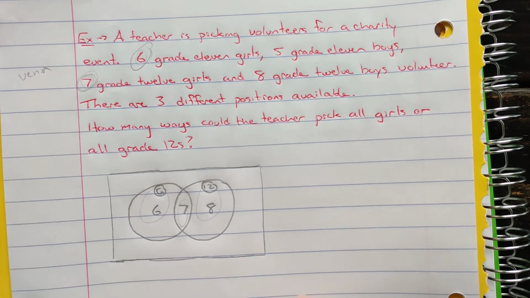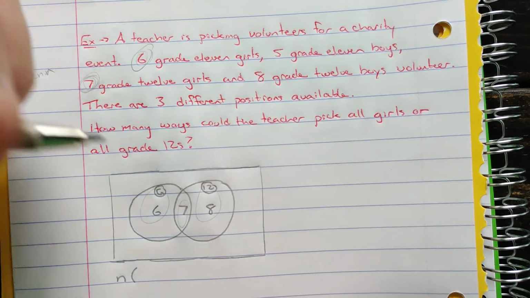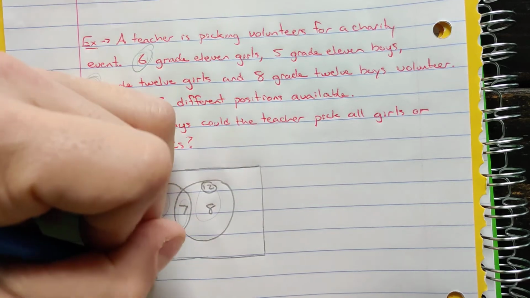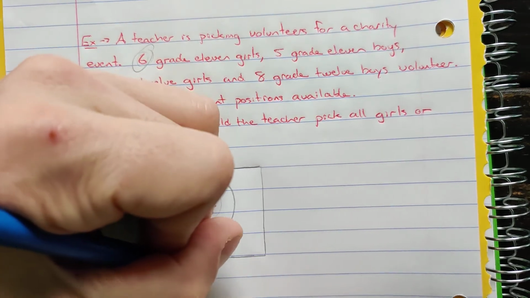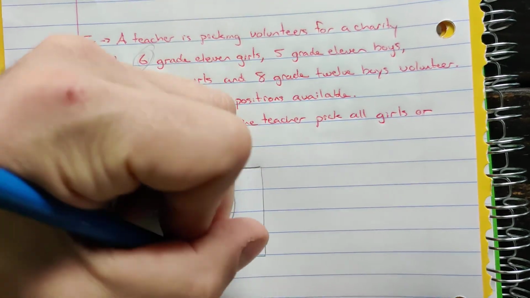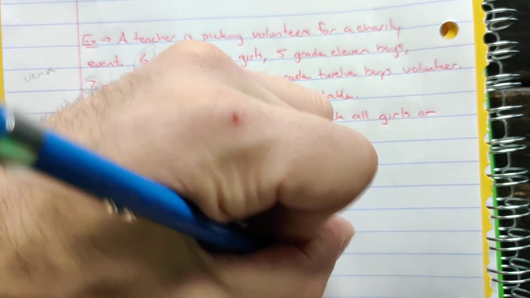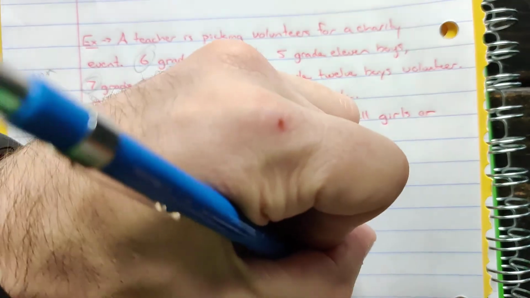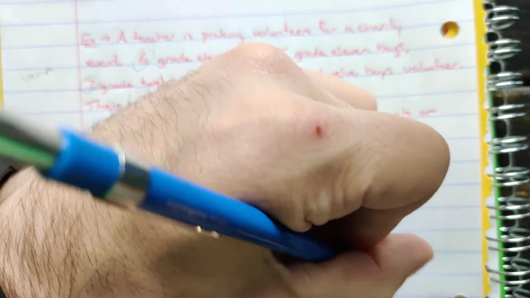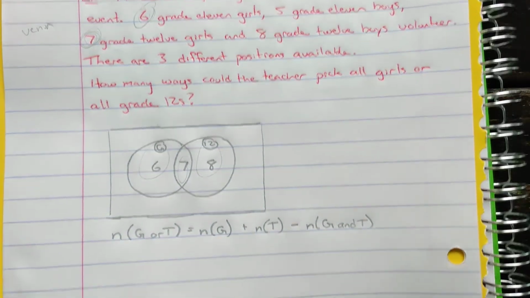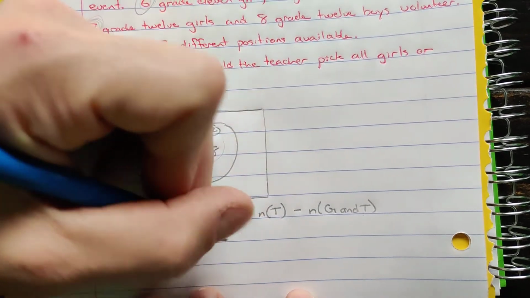So when we do that, the number of ways of having all girls or all 12s is equal to the number of ways we can choose girls plus the number of ways we could choose the 12s minus the number of ways we could choose girls that are also in grade 12. So G, girls and 12s. So just like our probability of inclusion and exclusion, same idea here.